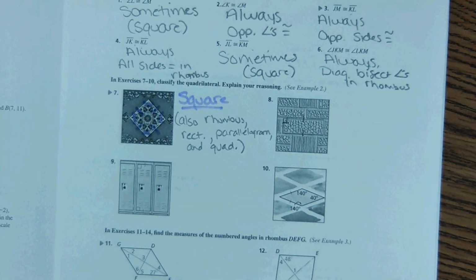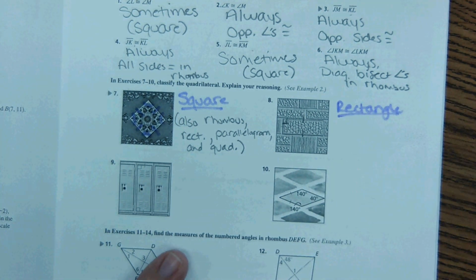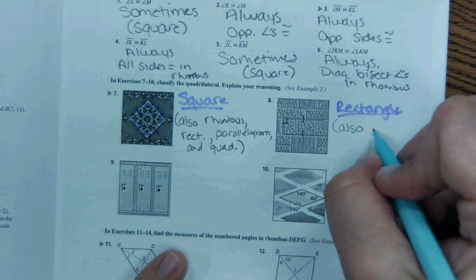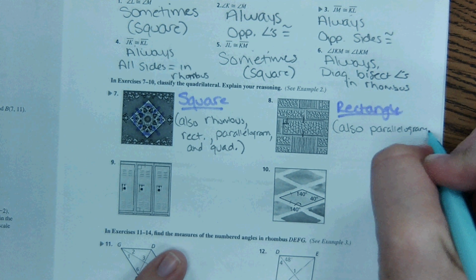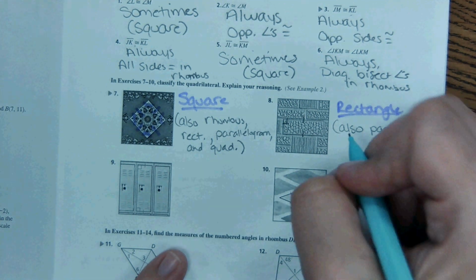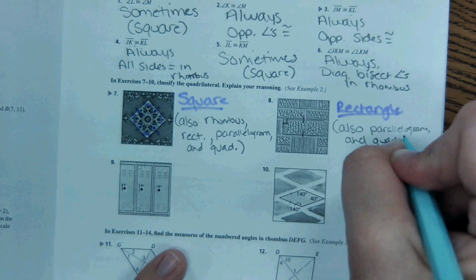Then number 8, again, it's kind of hard to see on this, but it shows a 90-degree angle. It shows the opposite sides equal. So this would be a rectangle. And so a rectangle would also be its ancestors, which would be a parallelogram and quadrilateral.